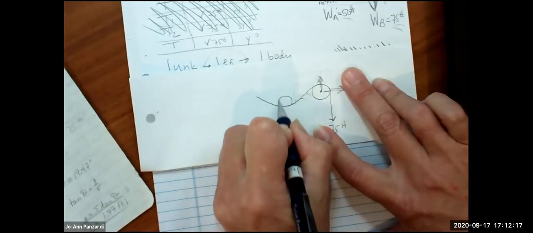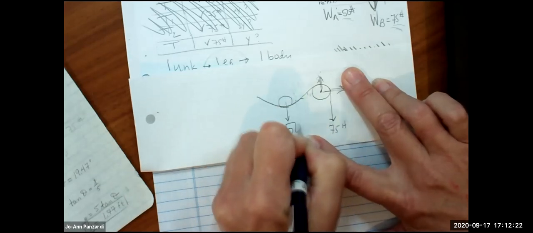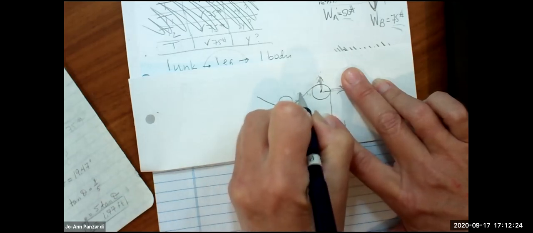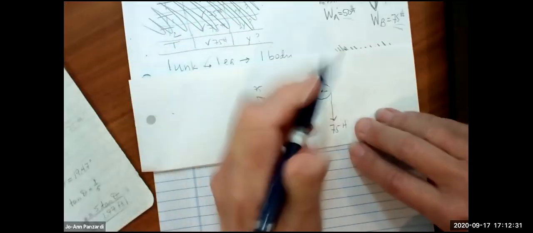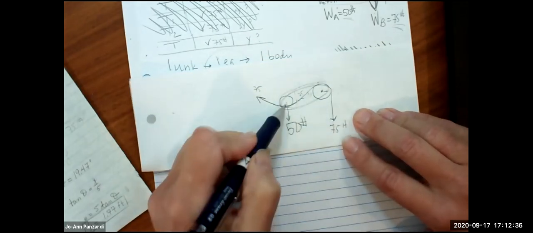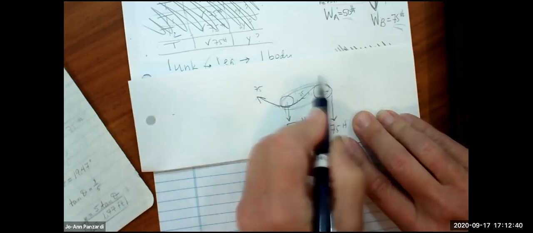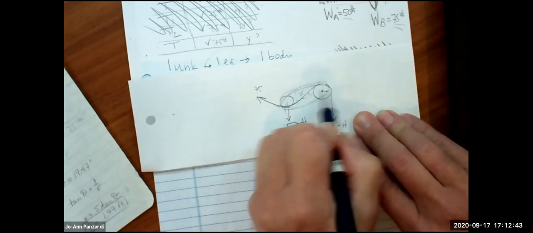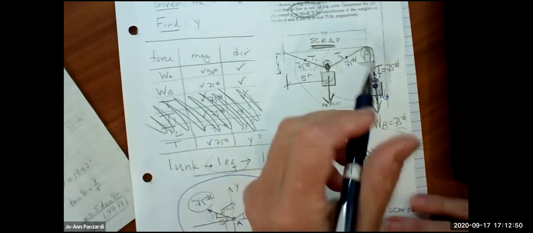Wait, Jason, if I wanted to include this weight A, which is 50 pounds, this is internal. Here's my 75. So if I wanted to draw a free body diagram of this whole thing here, I would have my 50, I would have my 75, I would have my tension, but I still have something missing. There's connections here. I don't want to move on to this. This is just complicating things. Let's just go back to here. Hang on, Jason, you'll have to ask me on the side.